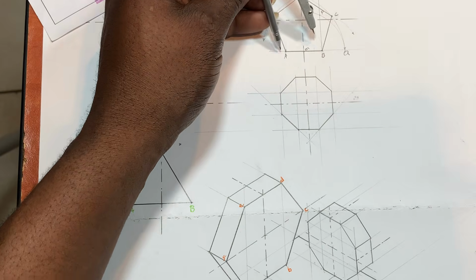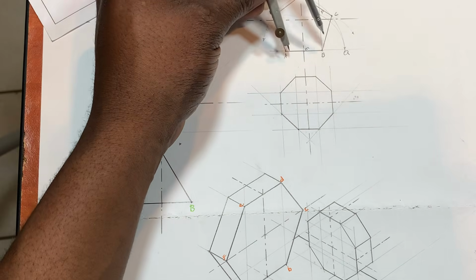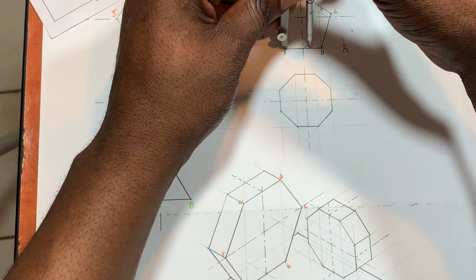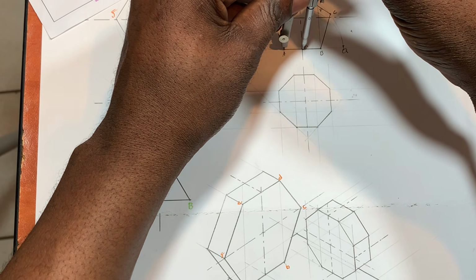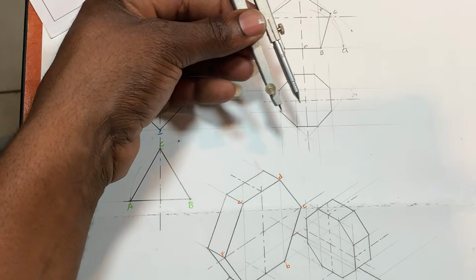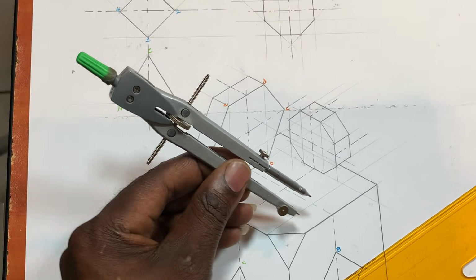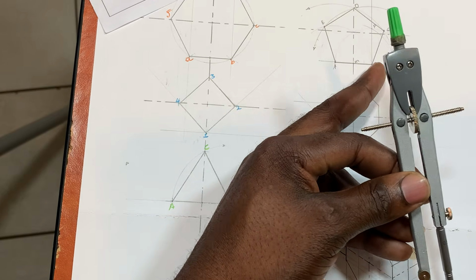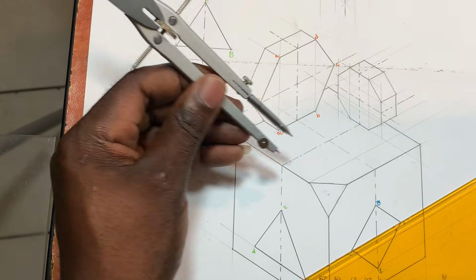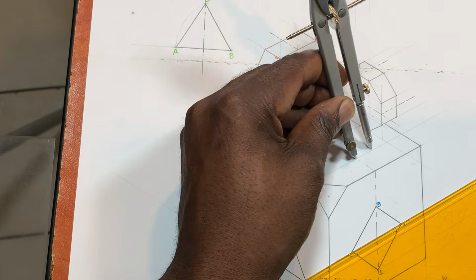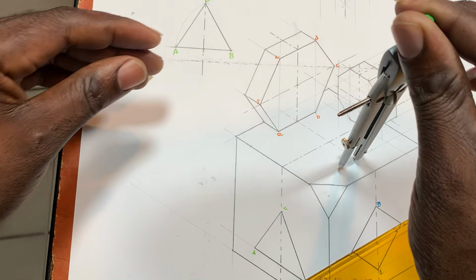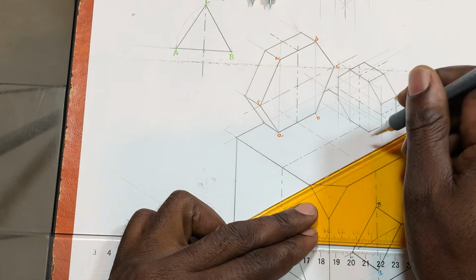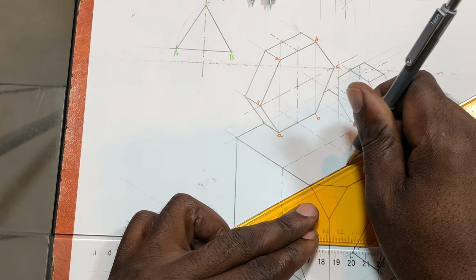Place a drawing compass from A to M. This is it. Now, without disturbing your drawing compass, you know that the distance of A to M is the same as M to B. So I'll just place it here and mark here and mark there, so that now I can have this one solid from here to right there.